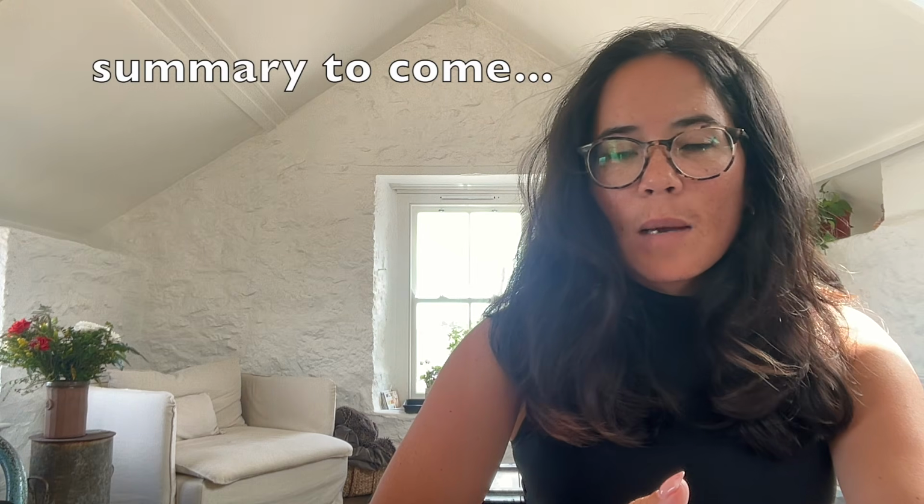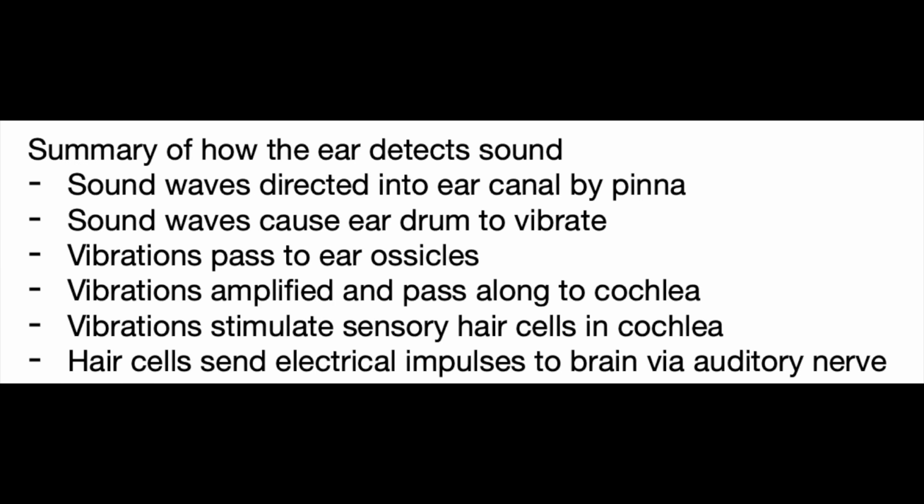So now we're going to summarize how the ear actually hears things. So we need to start by discussing the fact that the pinna collects the sound waves, transfers the sound waves to the middle ear to the eardrum. The eardrum vibrates, and then the role of the middle ear, the ossicles, is to amplify those vibrations. The vibrations pass to the inner ear, specifically the cochlea, which contains hair cells which are sensitive to those vibrations. The hair cells in the cochlea send electrical impulses to the brain via the auditory nerve.